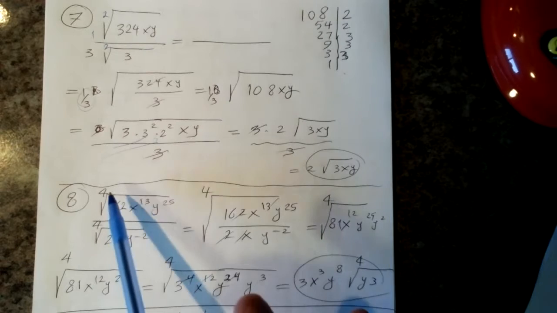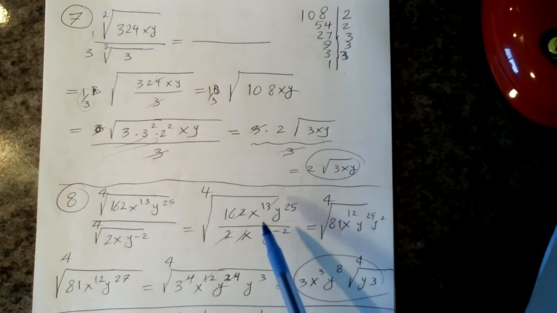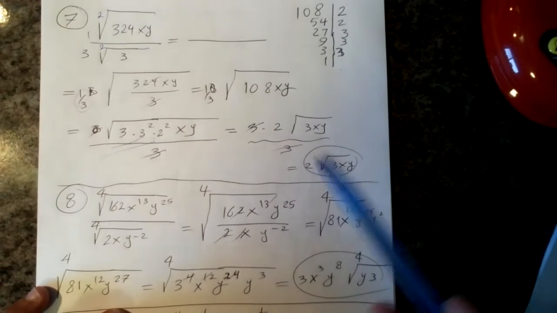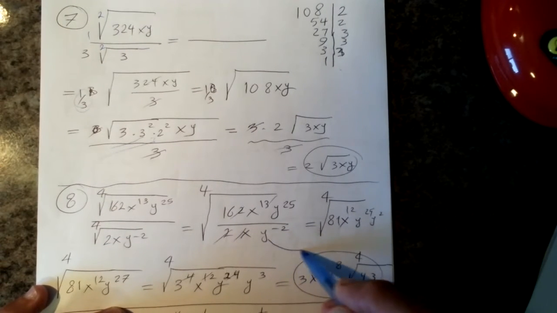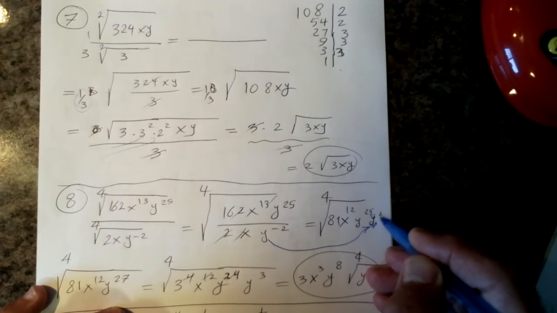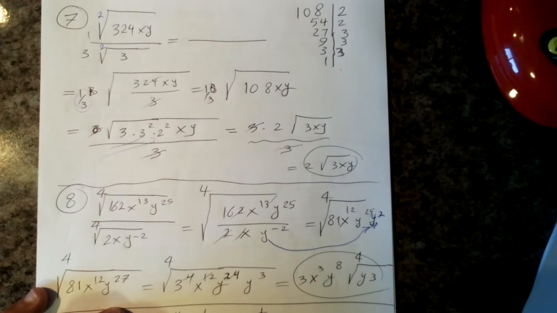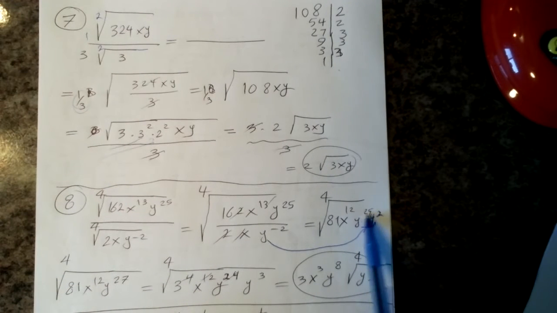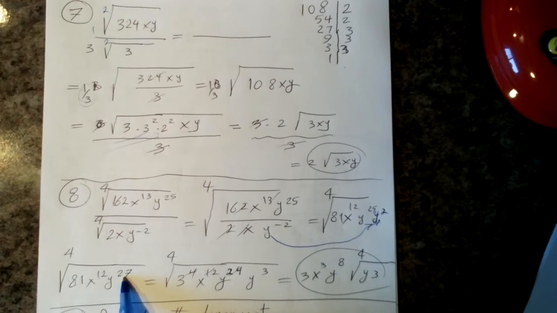The same thing. We combine these two into one fraction. Under the fraction, you have this. Remember, anytime you have a negative exponent, you have to bring it up with a positive exponent. So this y to the power of negative 2, it was at the denominator, now it comes to the numerator here. It has y to the power of 2. So you have y to the power of 2, y to the power of 25, that gives you y to the power of 27. Okay. Now, 81 is 3 to the power of 4.